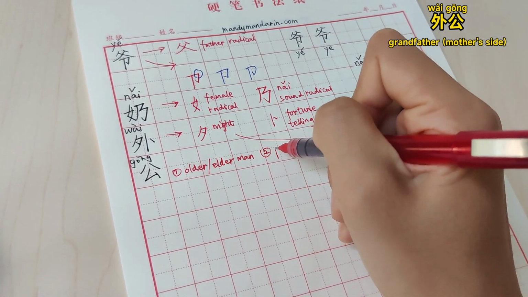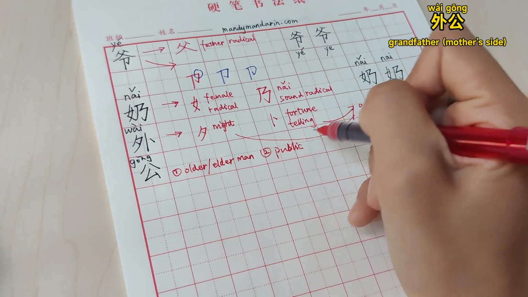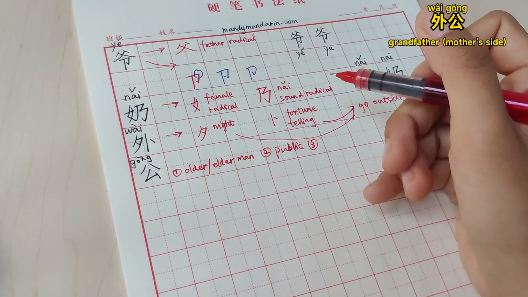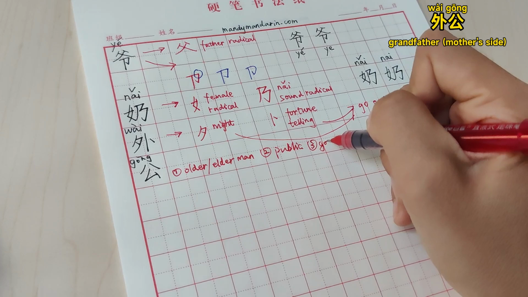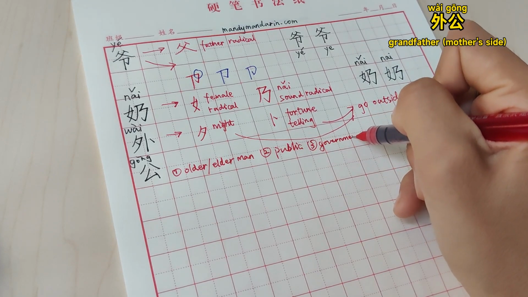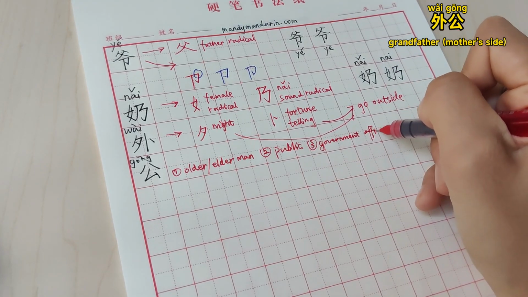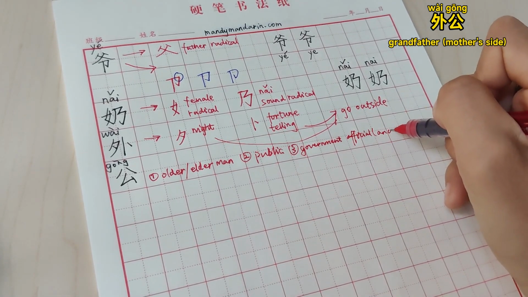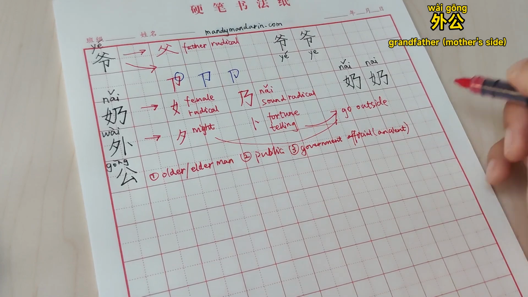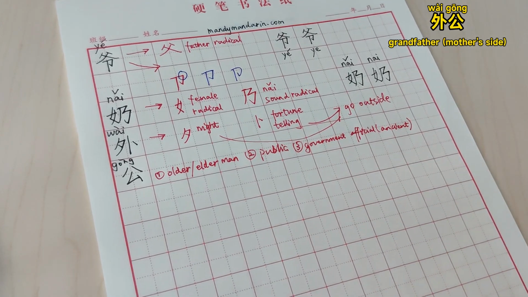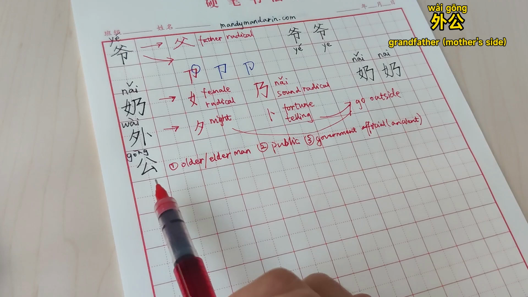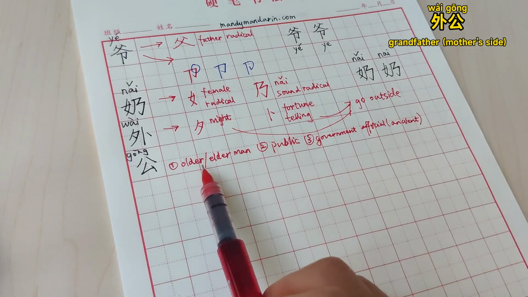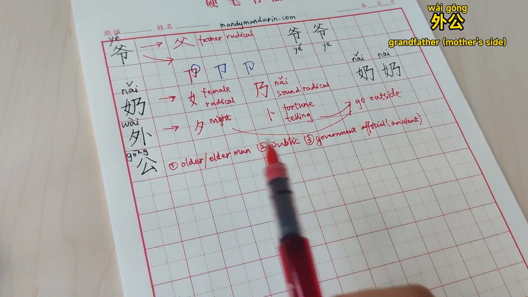And secondly, it could mean public. And third, it could mean the government official. Normally, that's in ancient Chinese, in ancient times. Okay, so in this case, 外公 definitely refers to the older man, elder man.